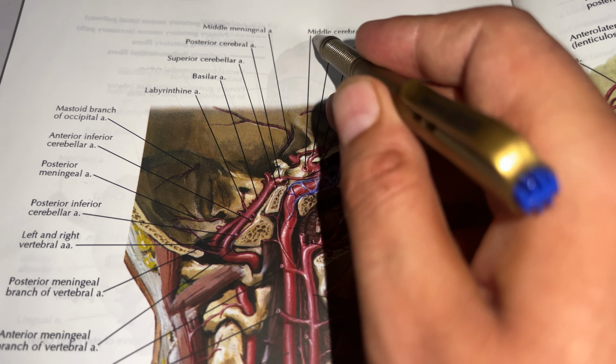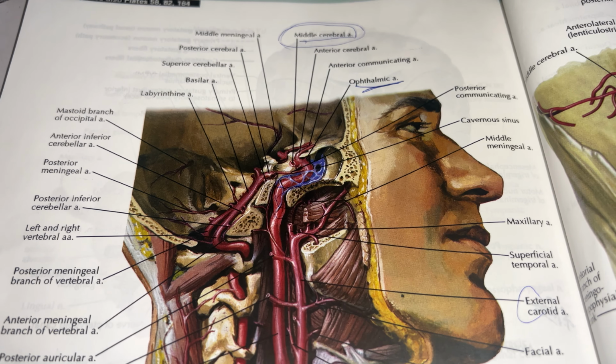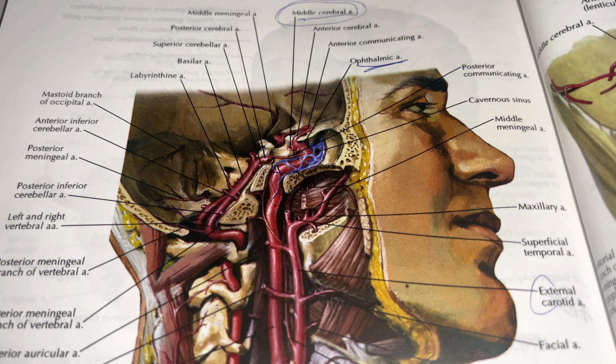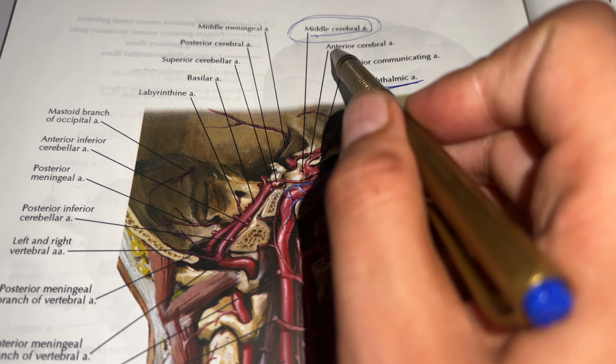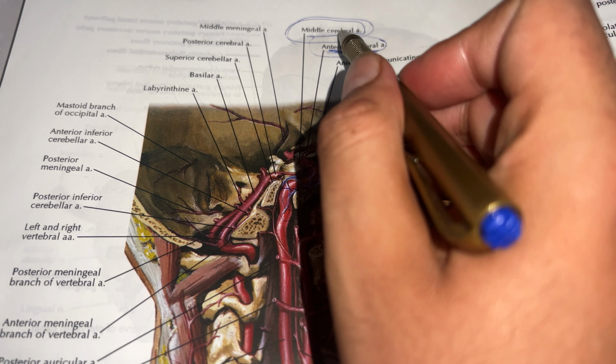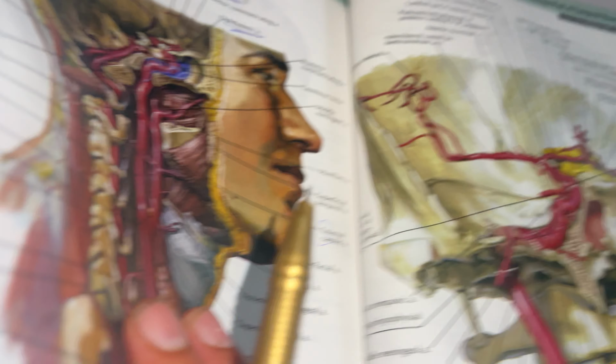The middle cerebral artery gives the major arterial supply to the brain, and the smaller terminal branch is the anterior cerebral artery. So the two terminal branches of the internal carotid artery are the middle cerebral artery and the anterior cerebral artery.